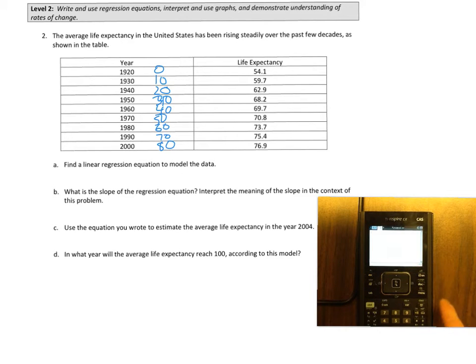So we go to Menu, and then we choose number 6 for Statistics, and then number 1, Stat Calculations, and the third one is linear regression in the form mx plus b, which is slope-intercept form, so we're going to choose that.